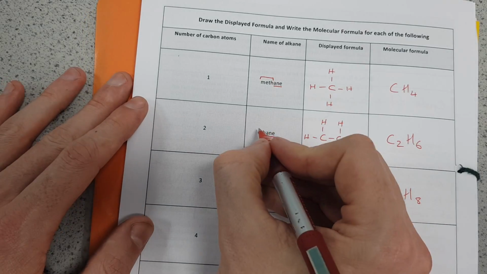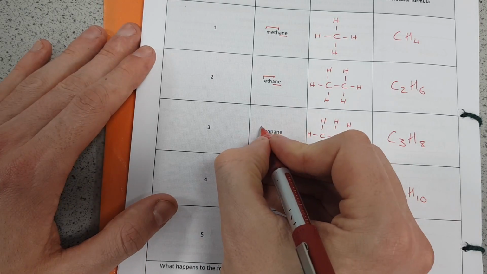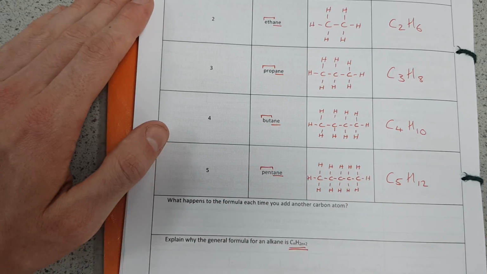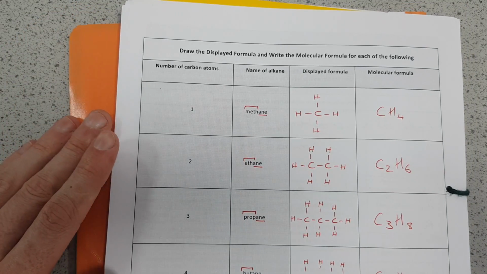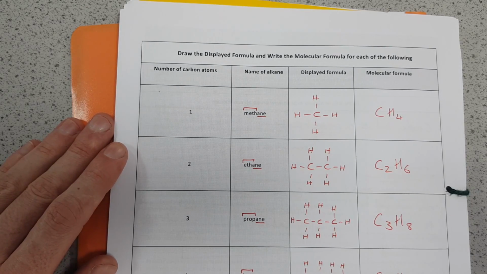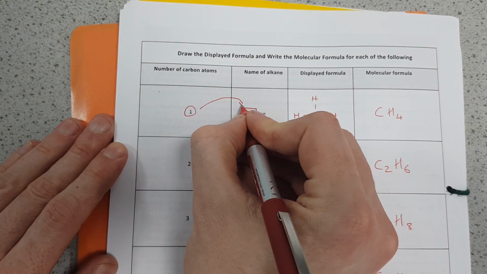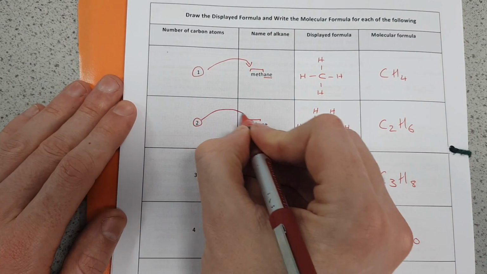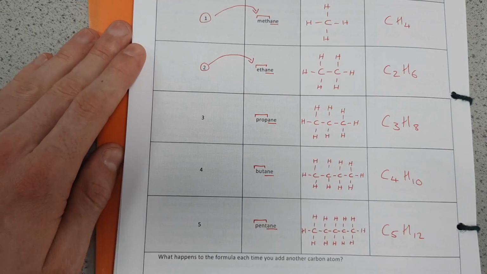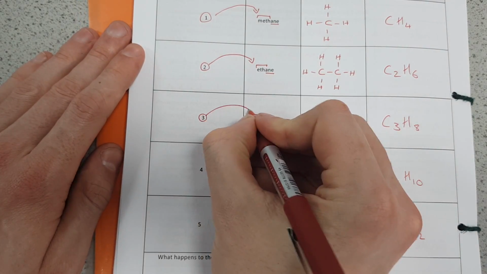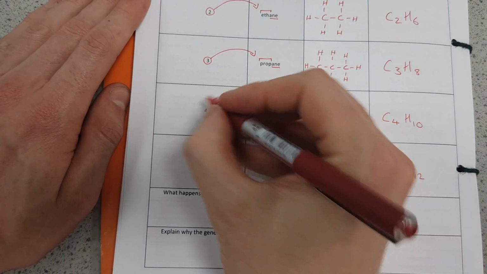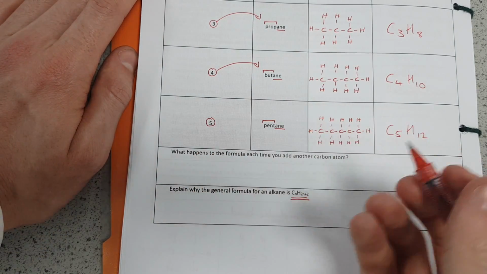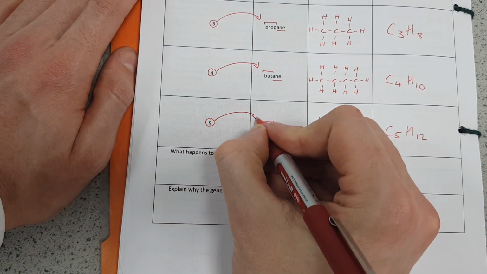Meth. Eth. Prop. Bute. Pent. In organic chemistry, if a molecule begins with meth, that means it's got one carbon. If it begins with eth, that means it's got two carbons. If it begins with prop, it means it's got 3 carbons. Bute means it's got 4 carbons. And pent, I'm sure you've come across pentagons, 5 carbons.